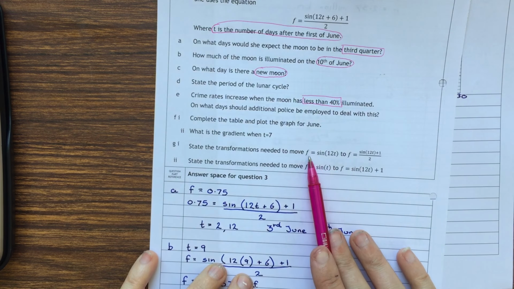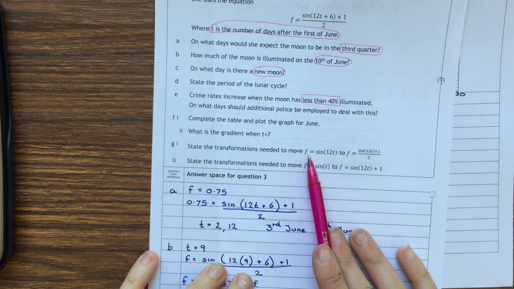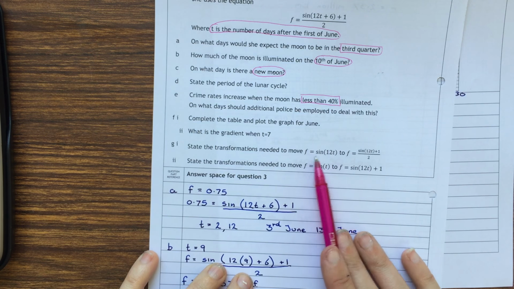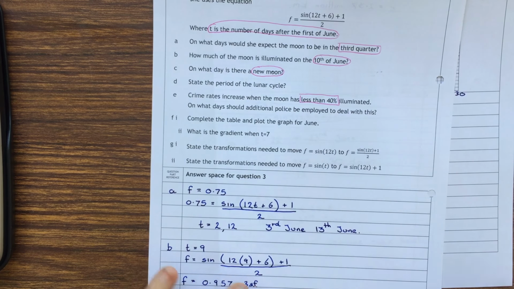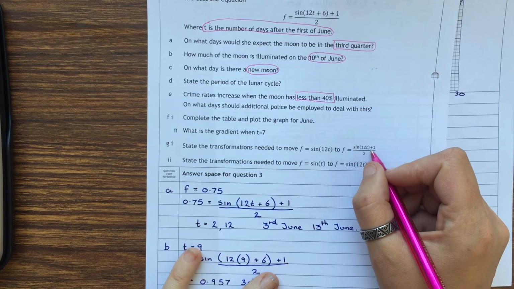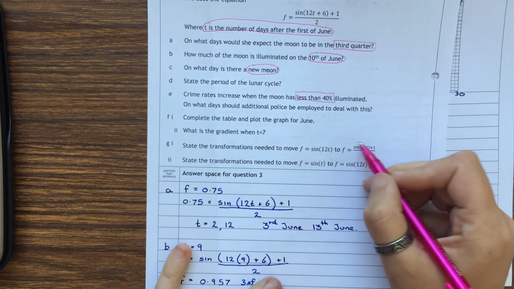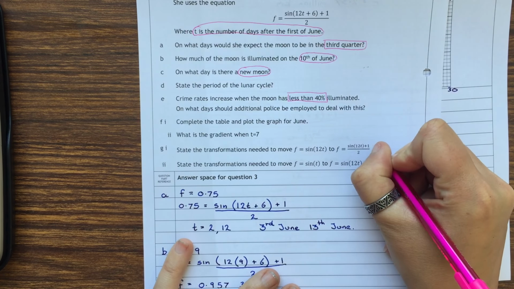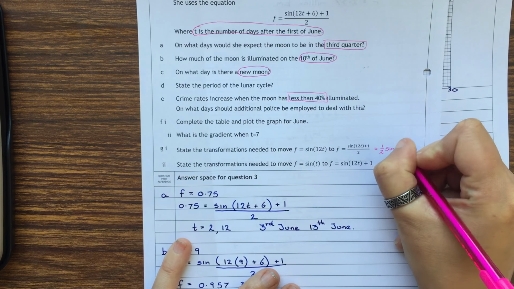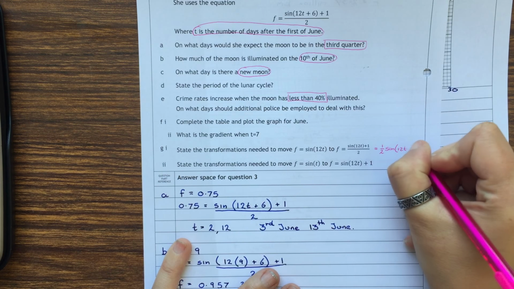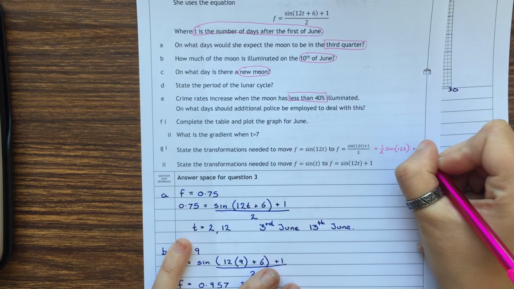So what we've got here, this equation, if you take it out of this form slightly, what you'd have ended up with is a half sine 12t plus a half.